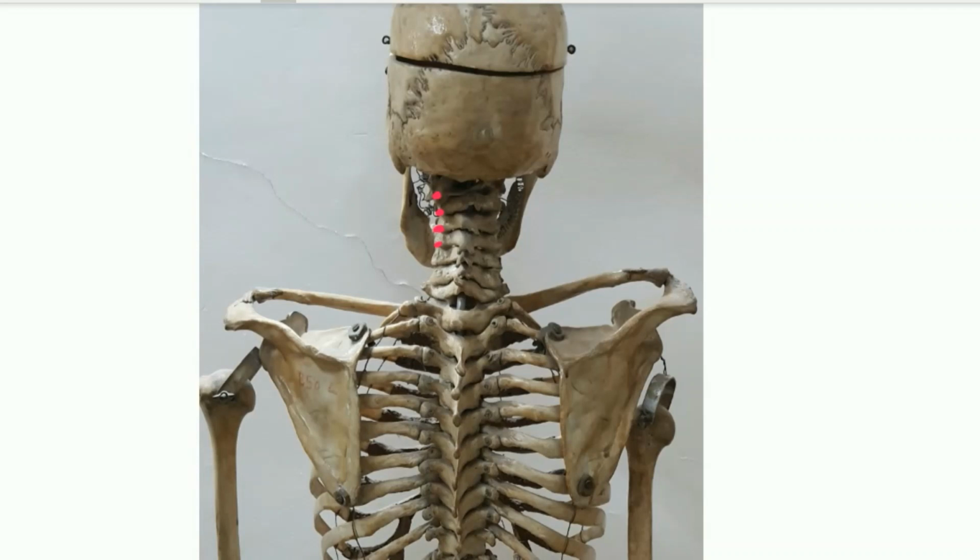And as this levator scapulae muscle is the muscle of the back, it is going to arise from the posterior tubercle of C1 to C4 transverse process. As this muscle is getting origin from this area, it passes downward and laterally, making a curve and going to insert on the medial border of the scapula on the dorsal aspect between the superior angle and the spine of the scapula. So this is the levator scapulae muscle.